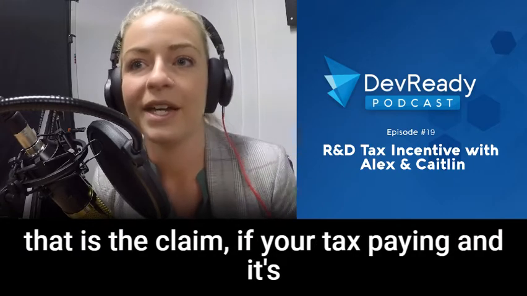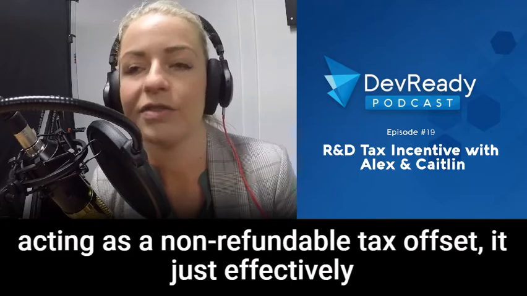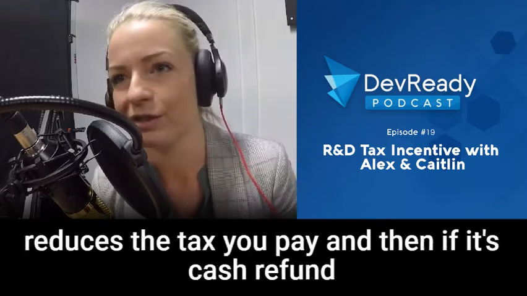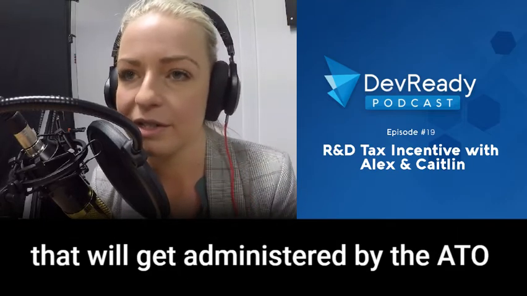That is the claim. If you're tax paying and it's acting as a non-refundable tax offset, it just effectively reduces the tax you pay. And then if it's a cash refund, that will get administered by the ATO.